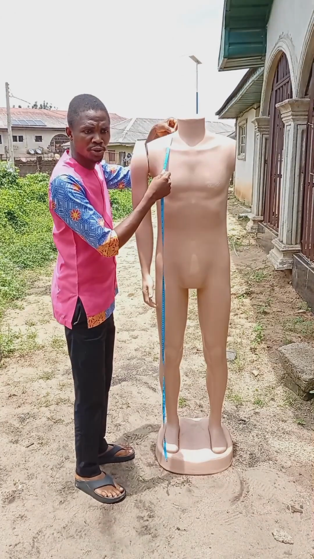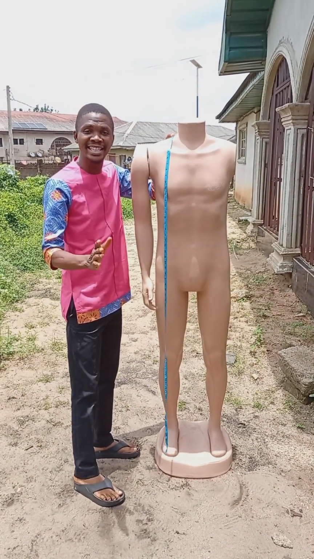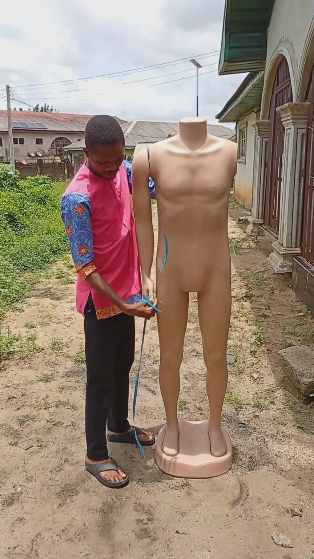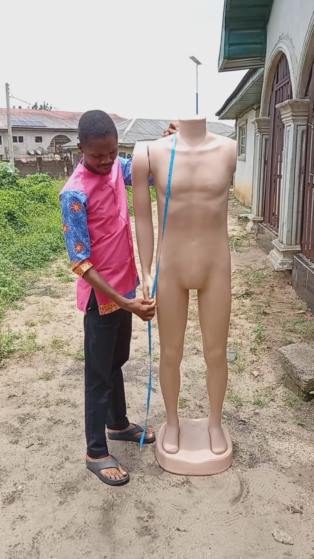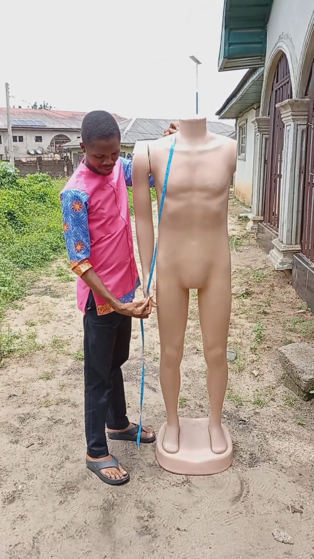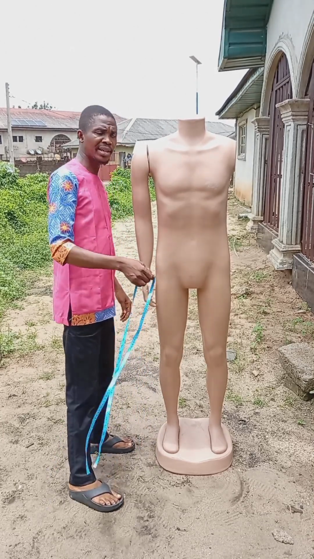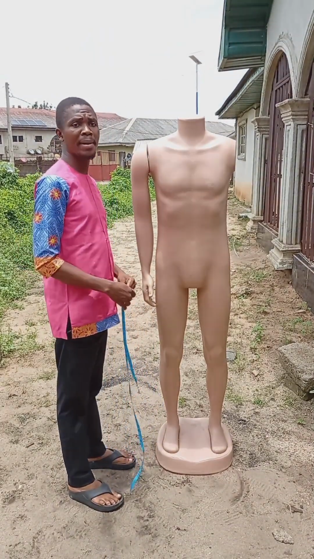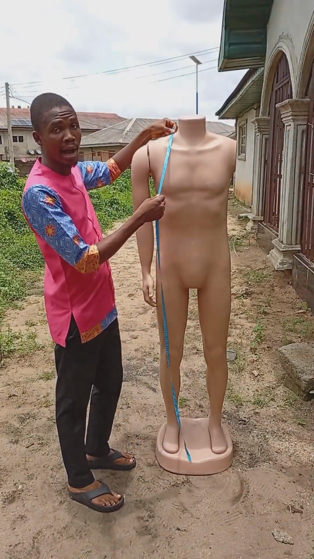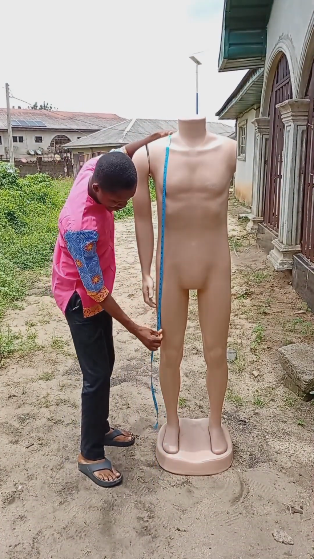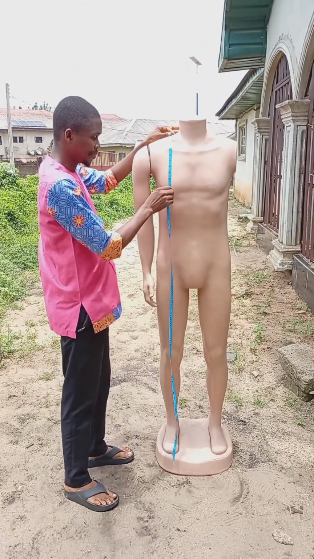And then for the senator top, what we need to do is measure to wherever the thumb ends. The standard is the thumb. You measure from the nape of your neck to the thumb. This is where you end your measurement. So for this client, it is 31. There are times when your client desires a longer top. You can increase it to the desire of your client.